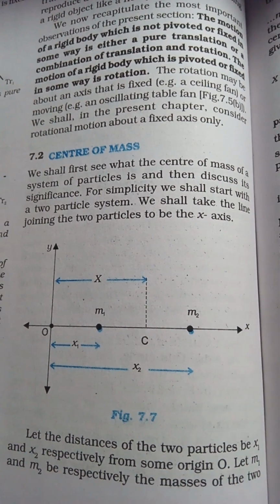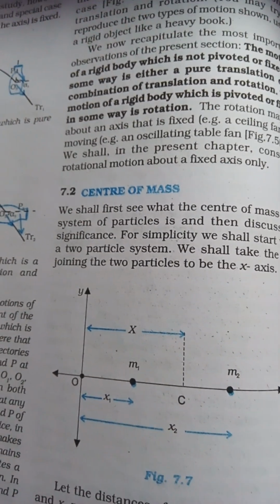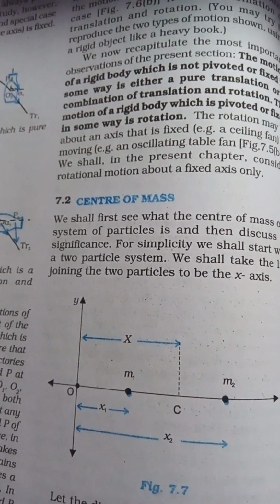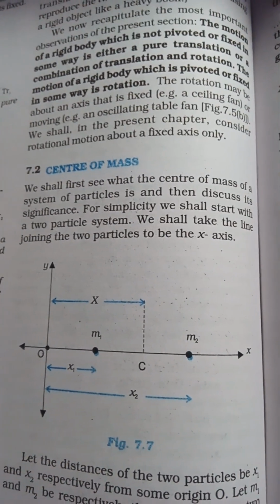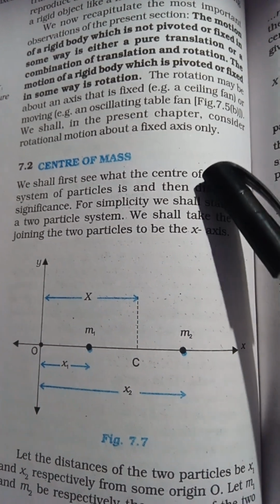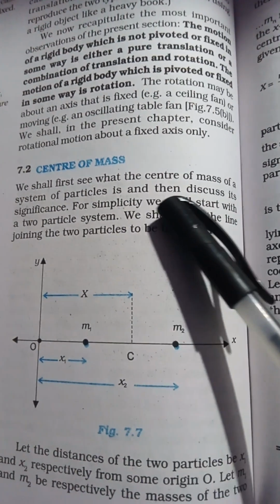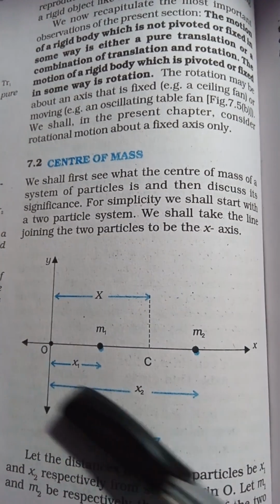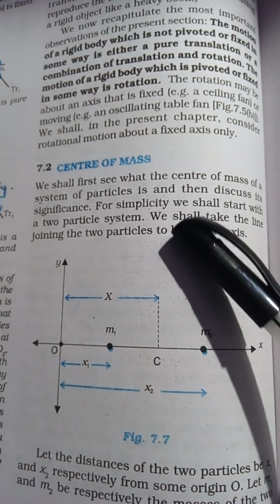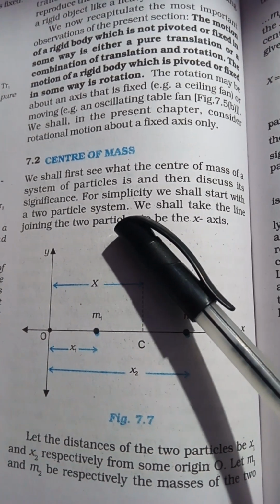Dear physics aspirants, the center of mass is a theory topic of the system of particles and rotational motion. In this segment, we shall first see what the center of mass of a system of particles is, and then discuss its significance. For simplicity, we shall start with the two particle system.